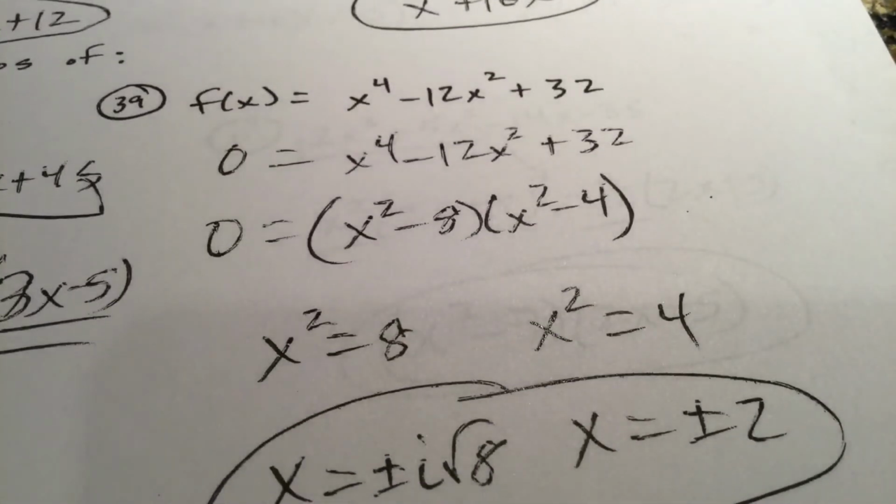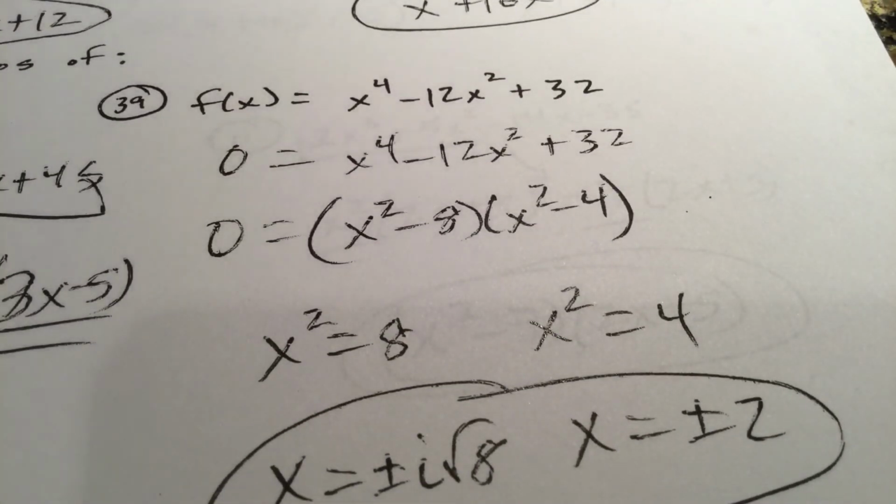Ask yourself what multiplies to 32 and adds to negative 12. It's negative 8, negative 4, set it equal to 0. Again, find the rational zeros. You set the equation equal to 0. You're solving that equation. All right, that polynomial.